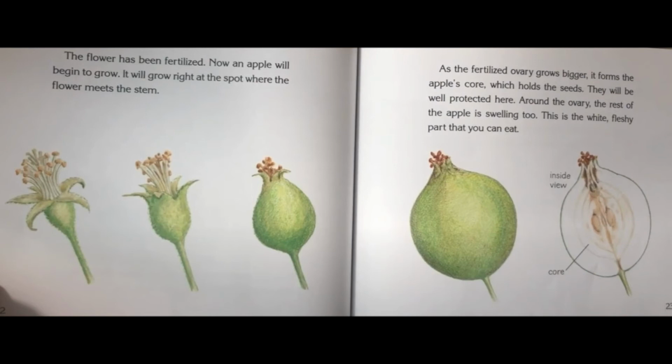As the fertilized ovary grows bigger, it forms the apple's core, which holds the seeds. They will be protected here. Around the ovary, the rest of the apple is swelling too. This is the white, fleshy part that you can eat.